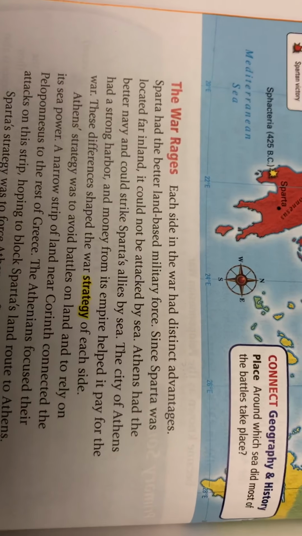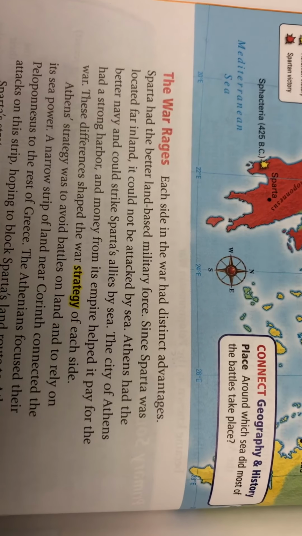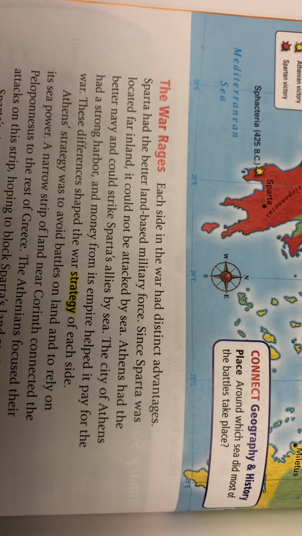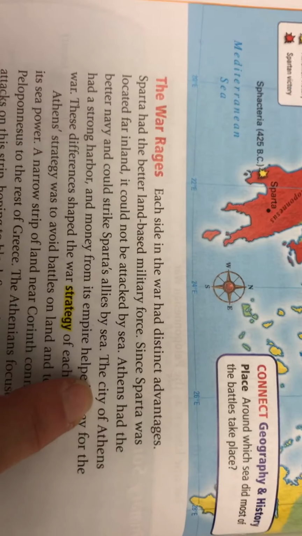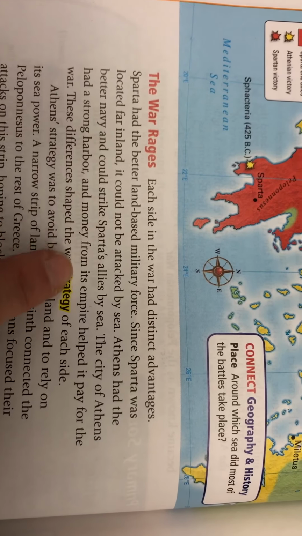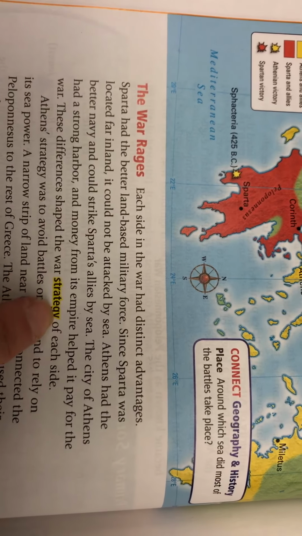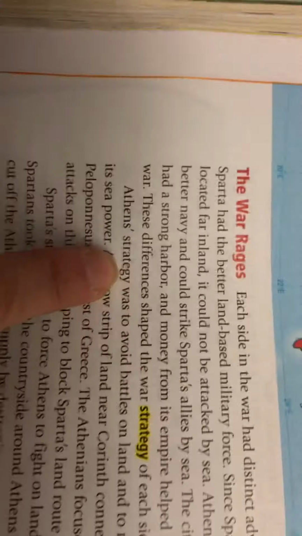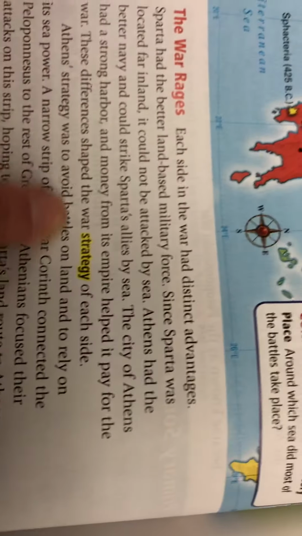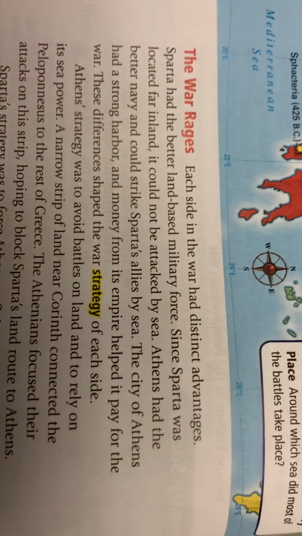Okay, it says each side in the war had distinct advantages. Sparta had the better land-based military force. Since Sparta was located far inland, it could not be attacked by sea. Athens had the better navy and could strike Sparta's allies by sea. The city of Athens had a strong harbor, and money from its empire helped pay for the war. These differences shaped the war strategy of each side. Athens' strategy was to avoid battles on land and to rely on its sea power.